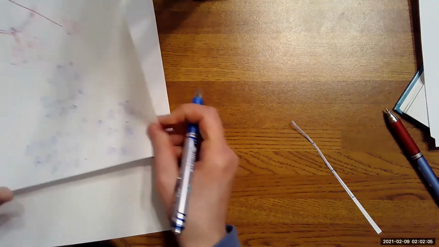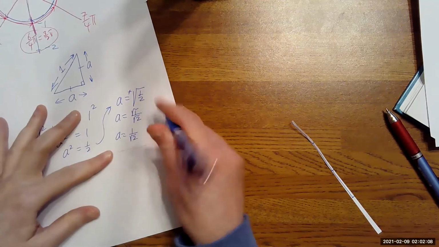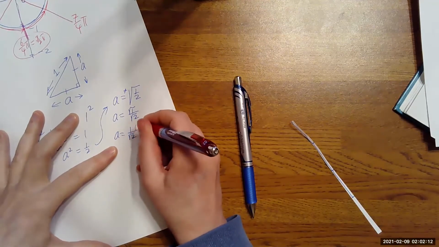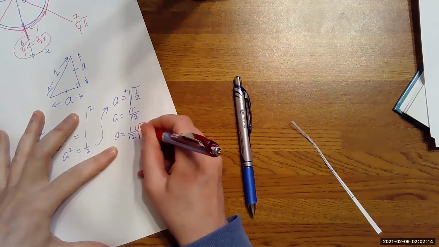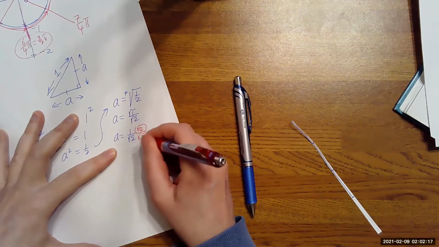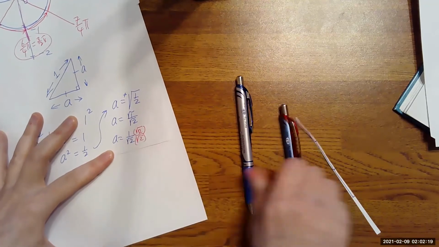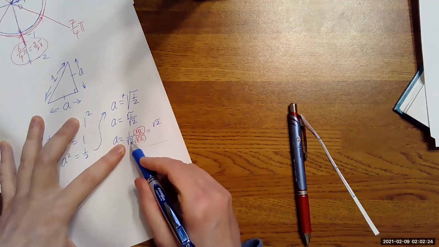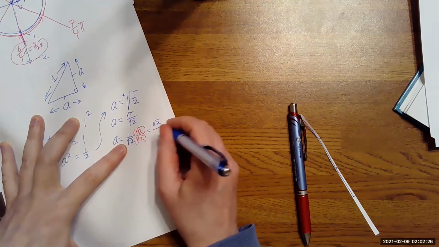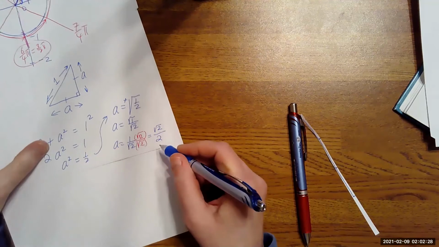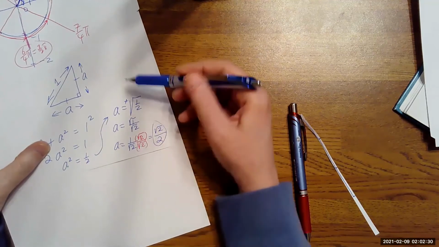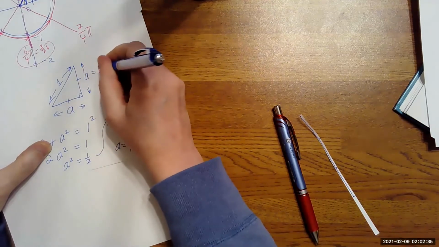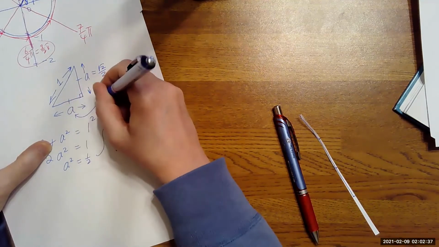Or if we like to rationalize the bottom, which folks often like to do here, we can multiply top and bottom of this by square root of 2. So multiply by square root of 2 over square root of 2. We're really multiplying by 1. We won't change the value of A. Upstairs we get square root of 2, and then square root of 2 times square root of 2 is just plain old 2. And so the length on each of these sides is exactly square root of 2 over 2. Same for this one, square root of 2 over 2.